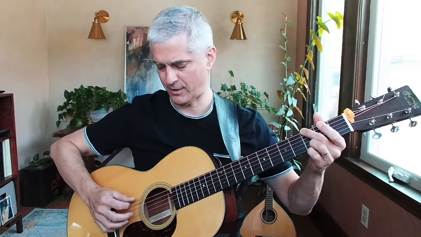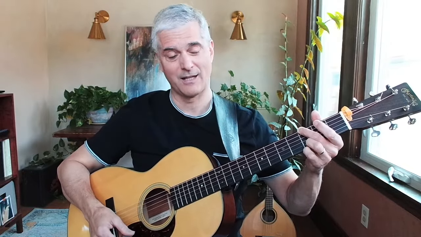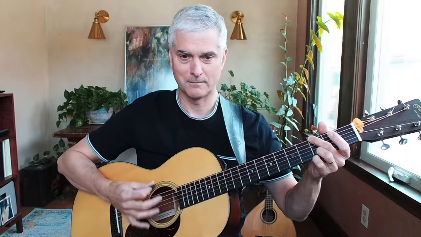G chord where I'm muting the 5th string is a very open, neutral sound. You can do a lot with that. I could play very aggressively with it, I could play very pretty, I could do something arpeggiated.